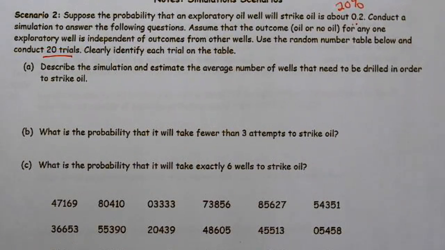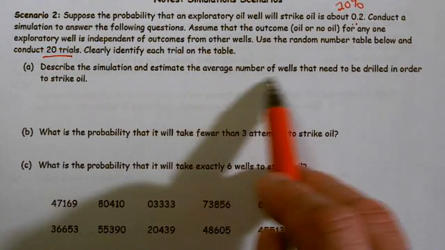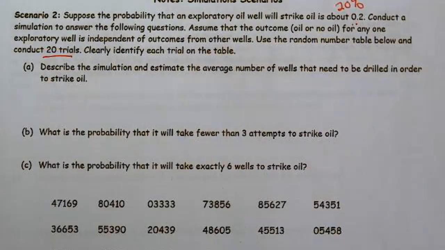The question they're asking is to describe a simulation and estimate the average number of wells that need to be drilled in order to strike oil. So we want to find the average number of wells that have to be drilled to find oil. That's the question they're asking. Basically, we're going to keep drilling until we find oil. As soon as we do, our trial comes to an end.